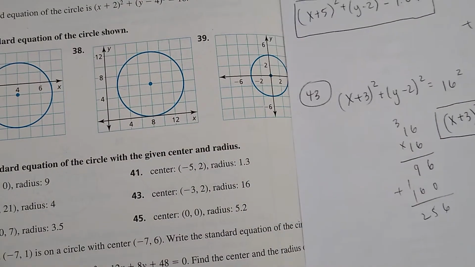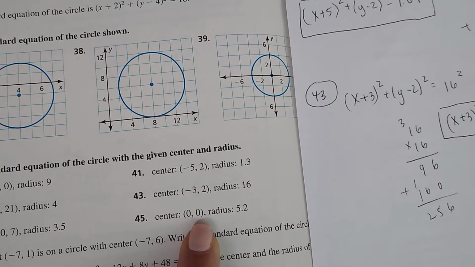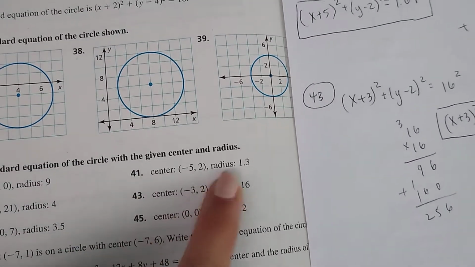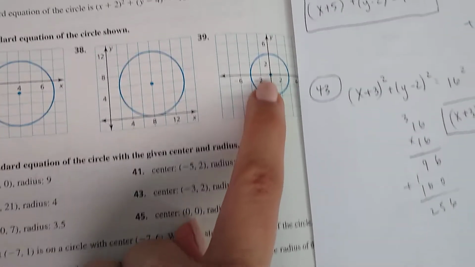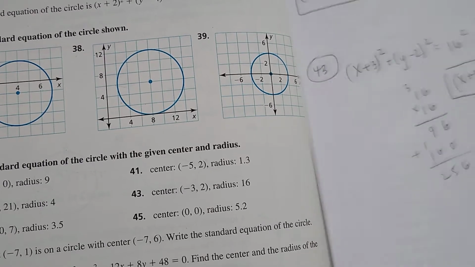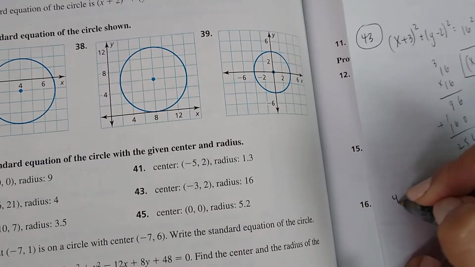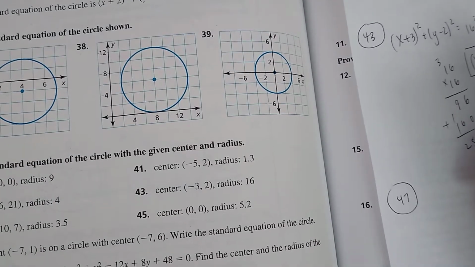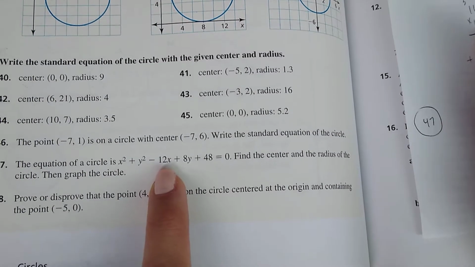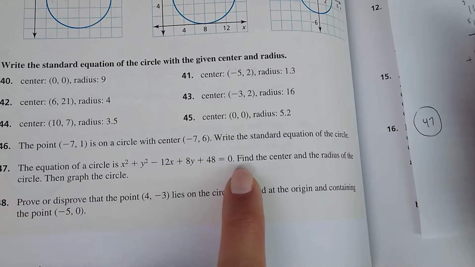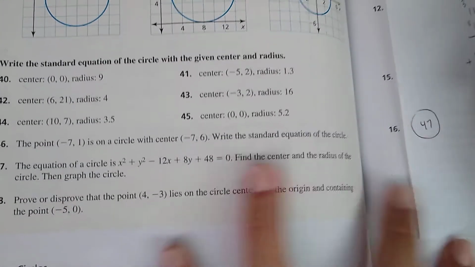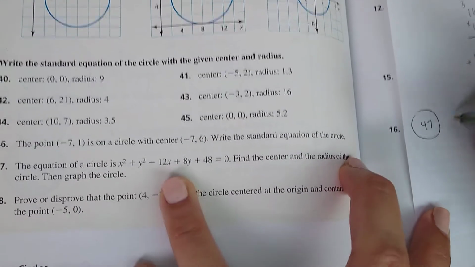Okay, so now let's go ahead and do a couple more. 45. Actually, this one's going to be the same thing as the one we did here, a combination of this one and the center at the origin. So I'm just going to go ahead and skip that one. Let's go ahead and do 47. So that one's the equation of a circle is x squared plus y squared minus 12x plus 8y plus 48 equals 0. Find the center and the radius of the circle, then graph the circle. So yeah, we're going to go ahead and do this one really quickly.